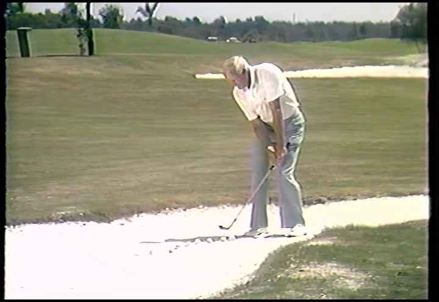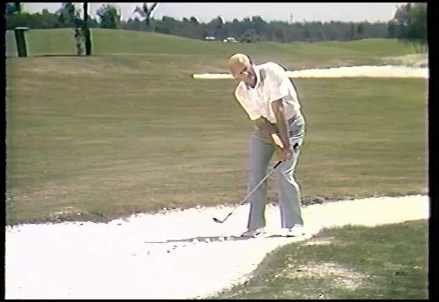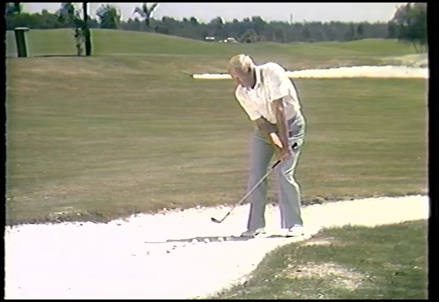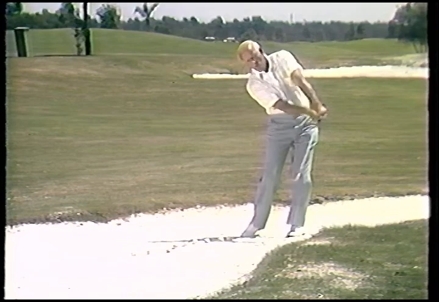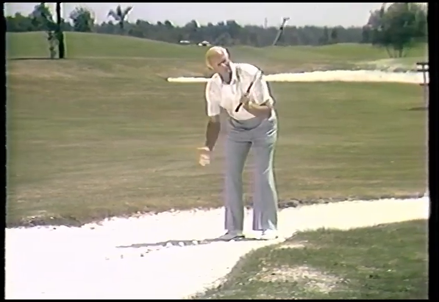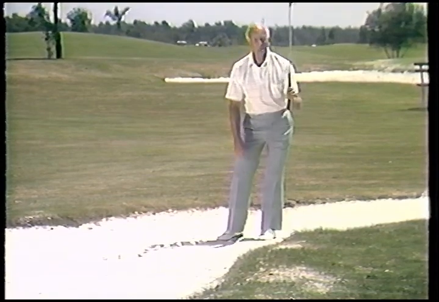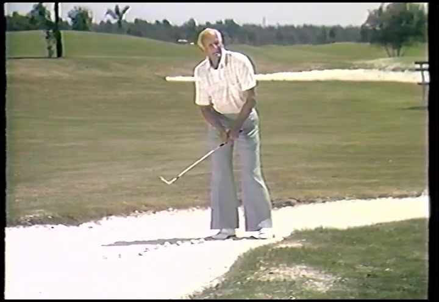The moment I pre-cock my hands, I also cock and lock my wrists. They're cocked and locked in this fashion, where I can take it back with my forearm and shoulder back and through without ever letting the hands turn over, and I won't get this sudden burst of speed at the bottom to try to rush the ball through the sand. This is an improper motion. The club is swung very rhythmically, back and through.